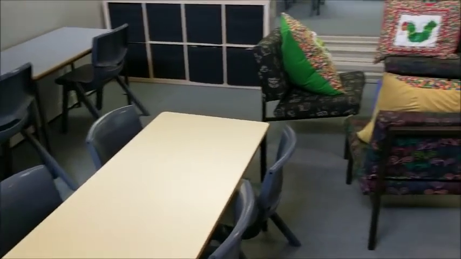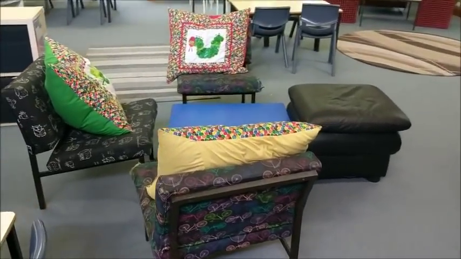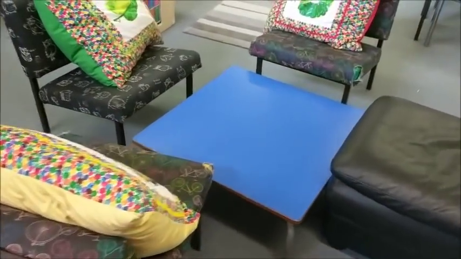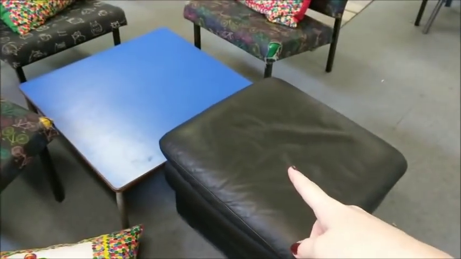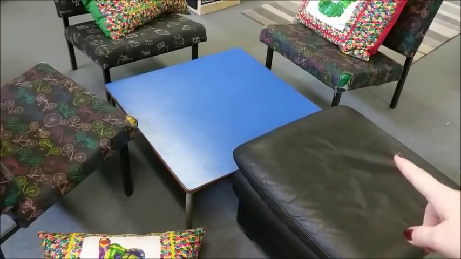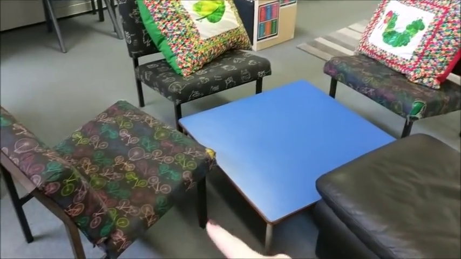But these tables are constantly moving. We come over here to work. We've got a bit of a campfire space here. And we've got the pillows that can easily come to the floor. And I sometimes come and sit on the ottoman here. And I can almost fit my whole class around here because the kids are only little.